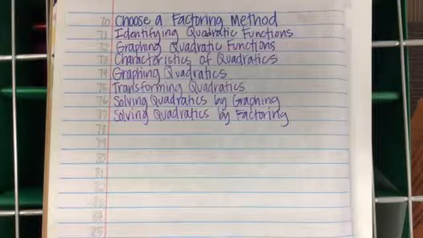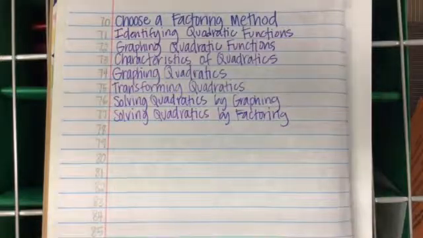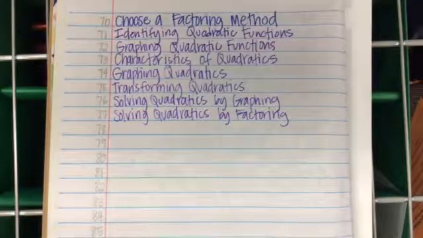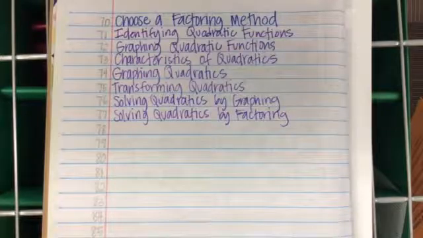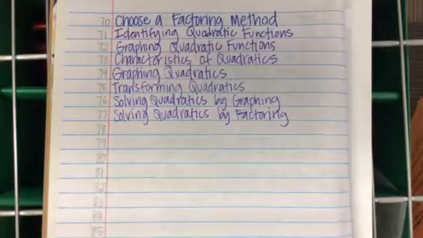But what's the downfall? What's the bummer about solving by graphing? Zach? You have to graph it. And especially if they give you a problem without a graph already made, you have to create your own graph, which we don't like to do. Or if they give you something that ends up with decimal values, nobody wants that either. So factoring is another way of finding the solution to a quadratic.